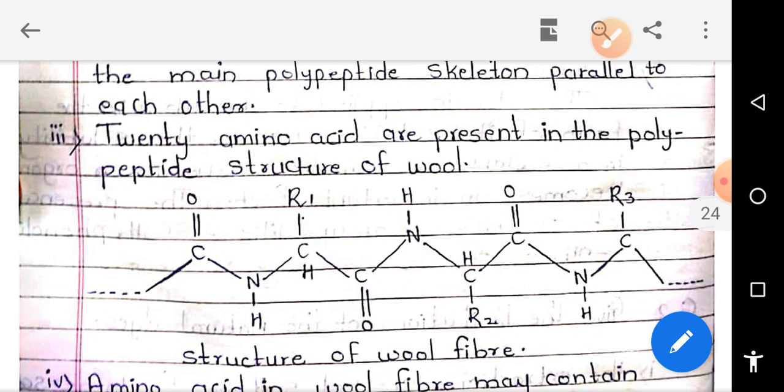So 20 amino acids are there. Some are essential amino acids, some are non-essential amino acids.